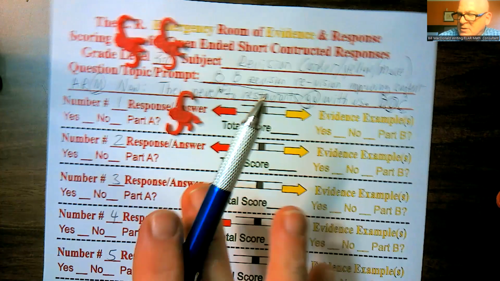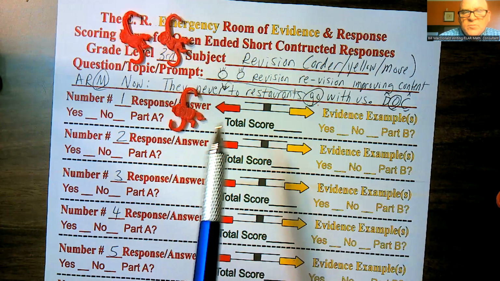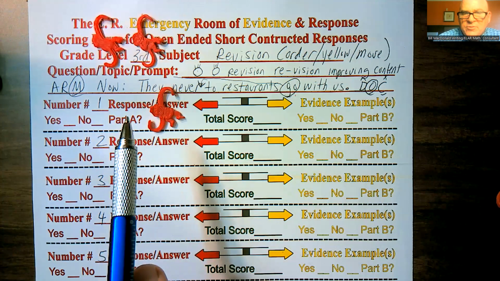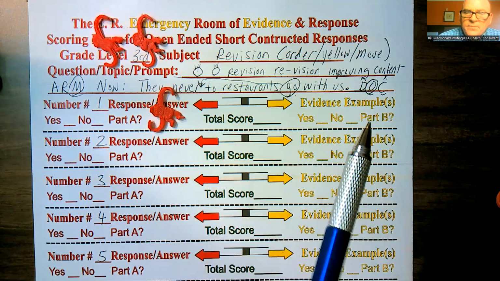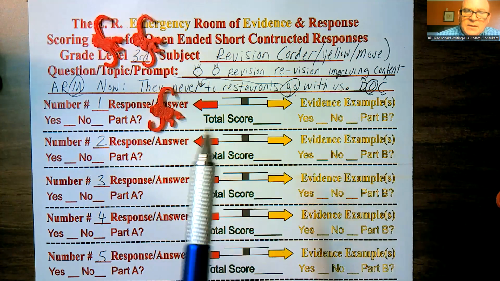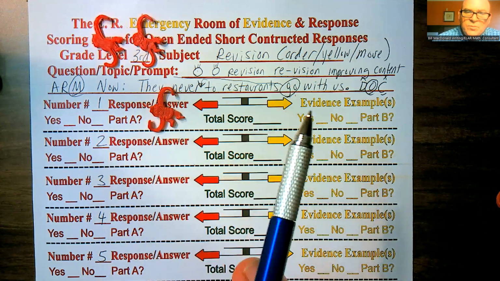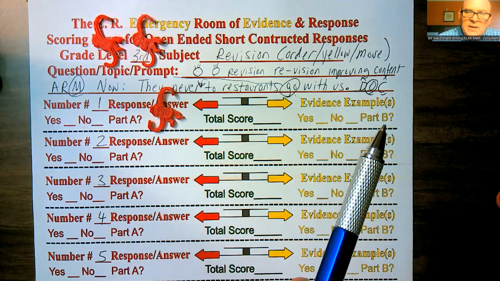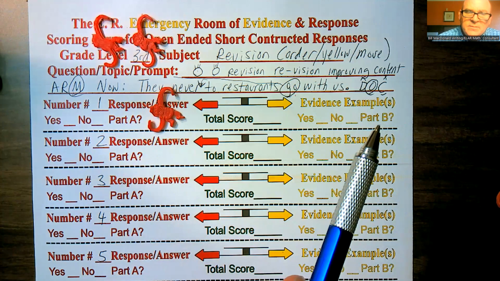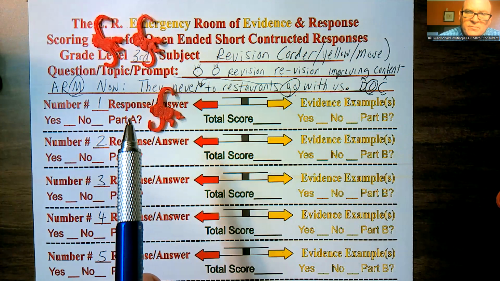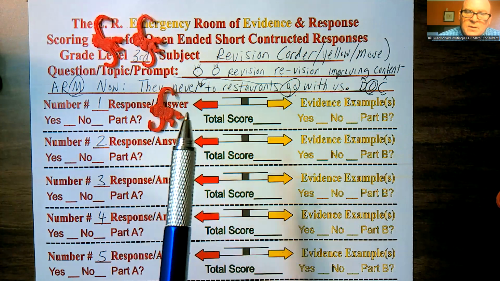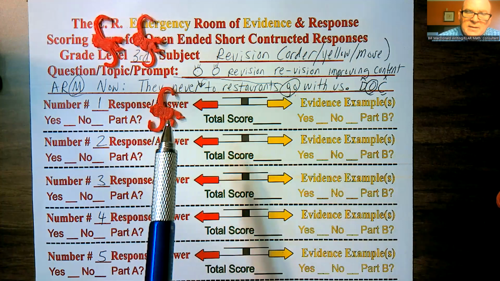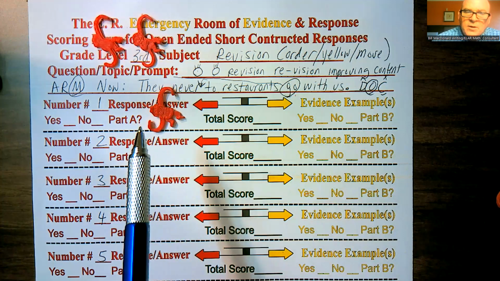So by the time I finish, I'm going to show you how to do this with these open-ended text entry 1-point questions, the open-ended answer evidence 2-point questions, the part A, part B, where part B only gets the credit if part A is correct, for reading and writing, and all of the other subjects that have a part A and part B. And as long as you answer one part, you get 1 point.